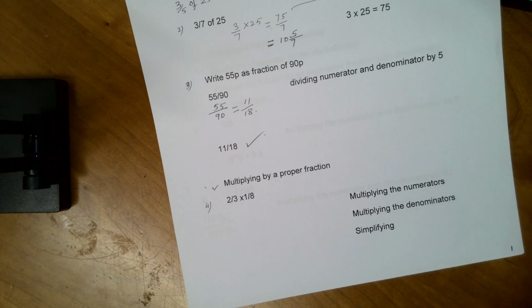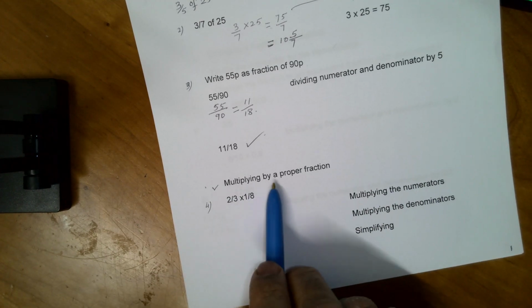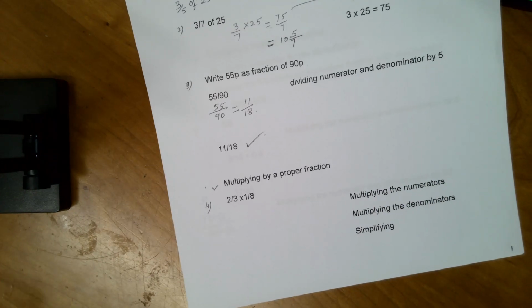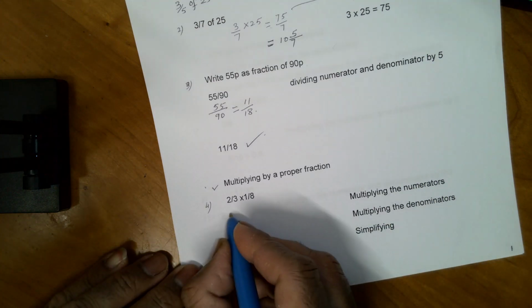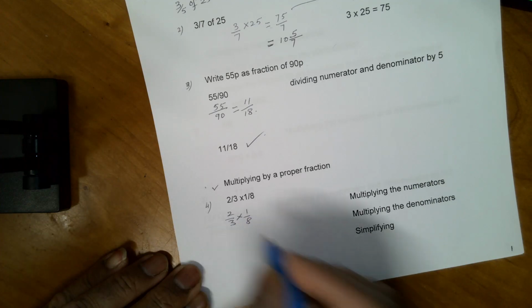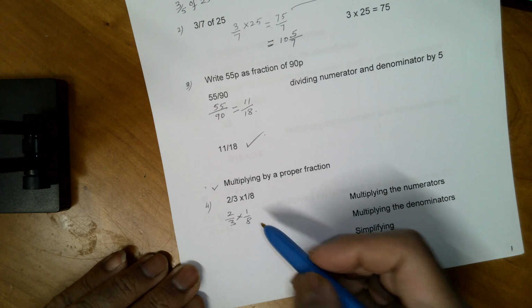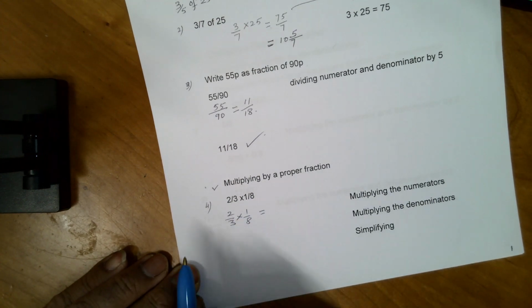Now another example is multiplying a fraction by a proper fraction. So this is where we have both fractions. So how will we do this? This is how we can write it: 2 by 3 multiplied by 1 by 8. So this is what we have, and then you can simply multiply.